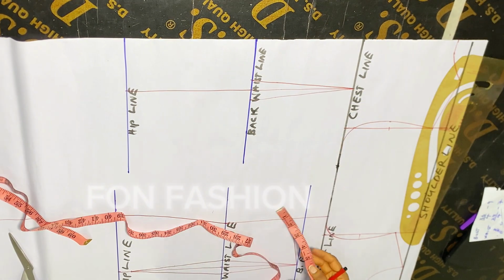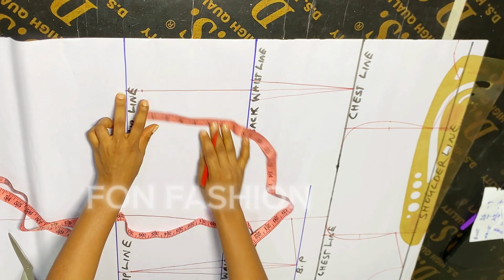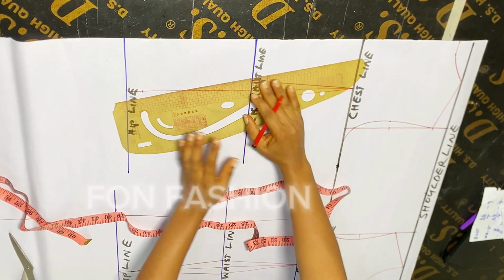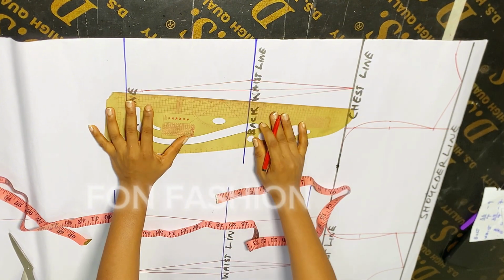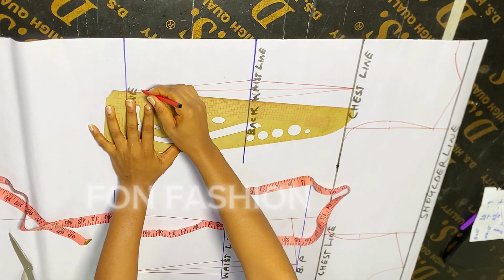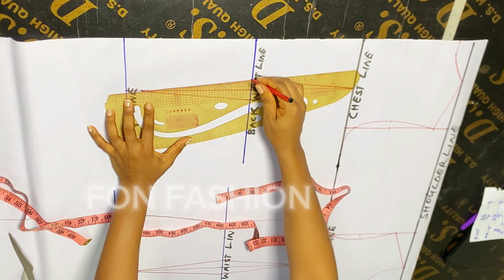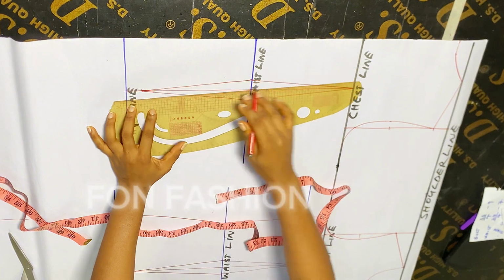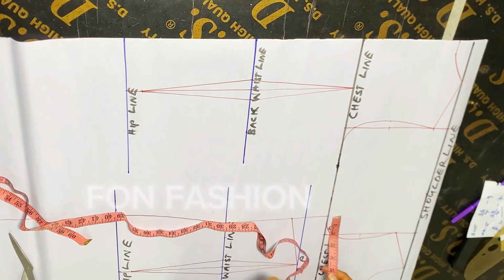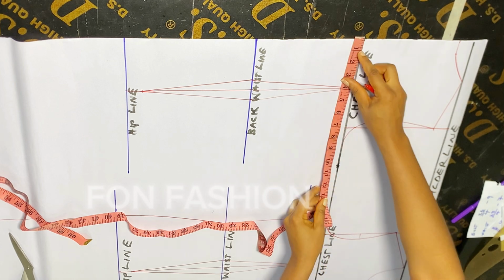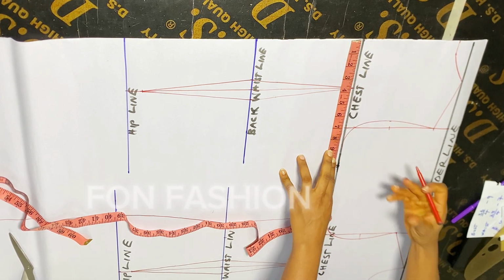Like so. And then on the hip line, I'm going to come up here by 1 inch and connect to the waistline, like so. Then after that, I'm going to start inputting the vertical measurement.